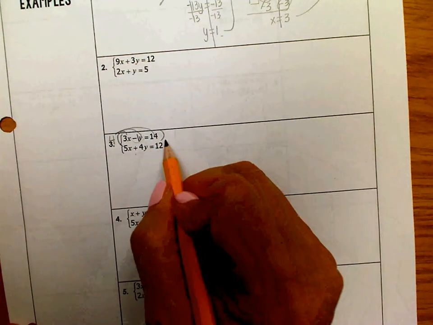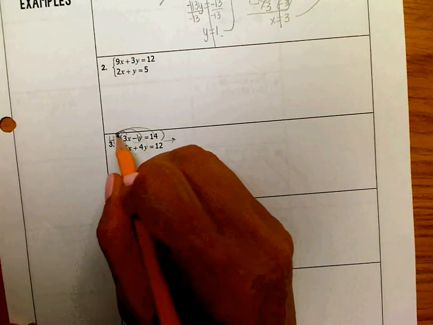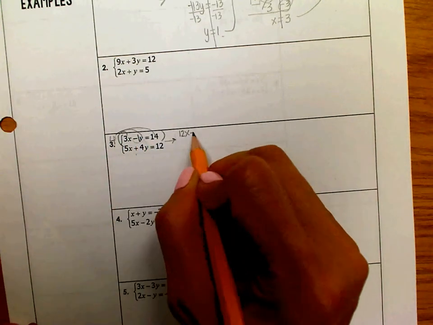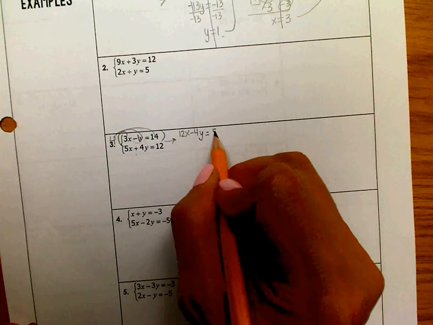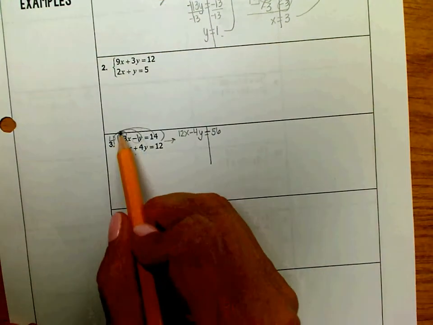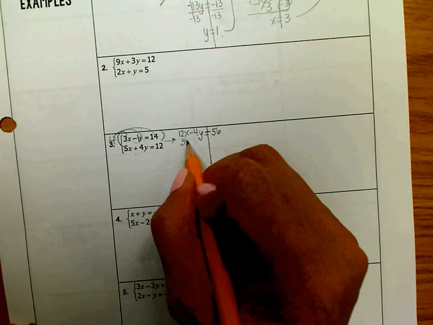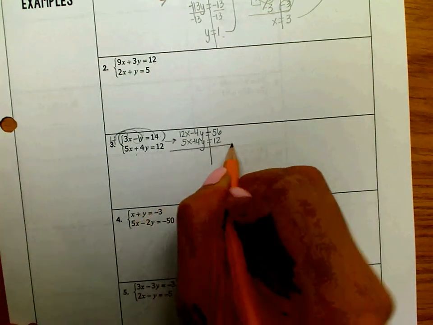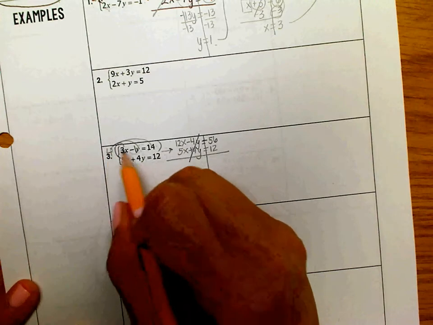So what I'm going to end up with here is I get a 12x. 4 times 3x is 12x. 4 times -1y is -4y. Then 4 times 14. Okay, that's a 56. No problem. All right, now I'm going to double check because I make mistakes too. So then over here, 5x plus 4y equals 12. That's not changed.